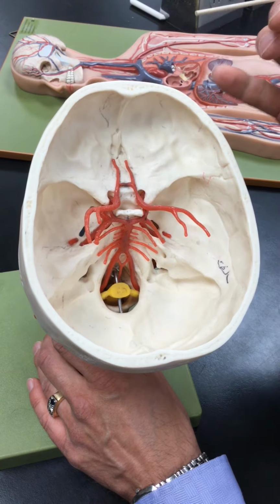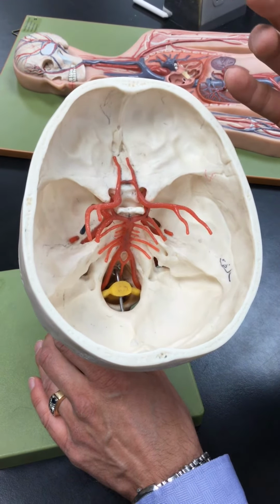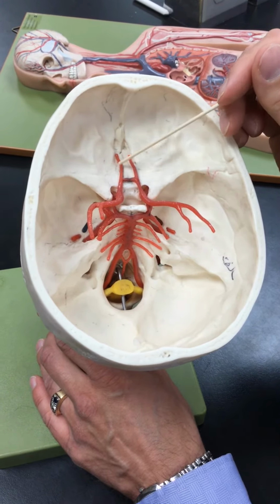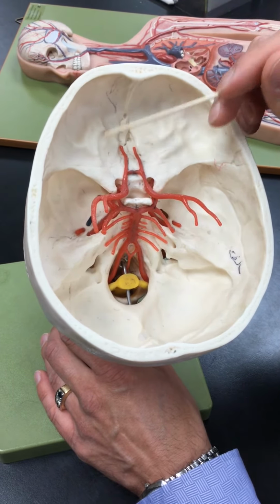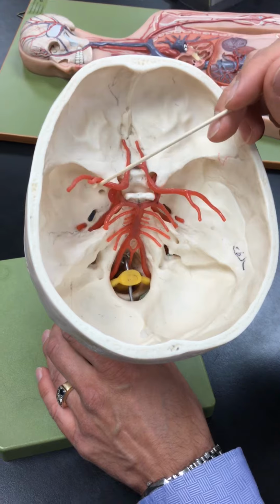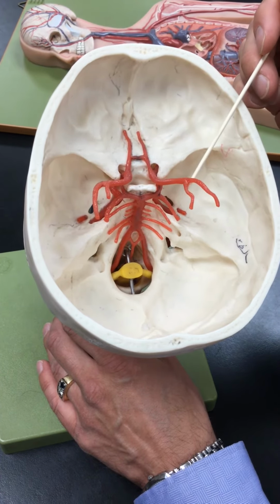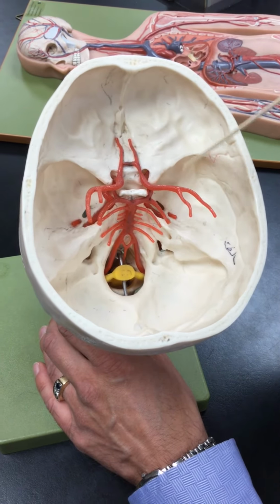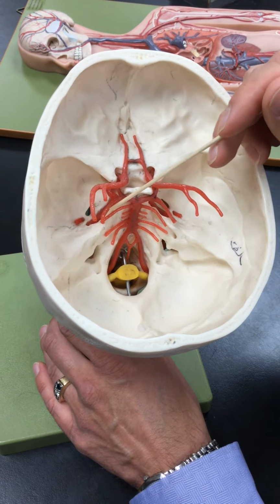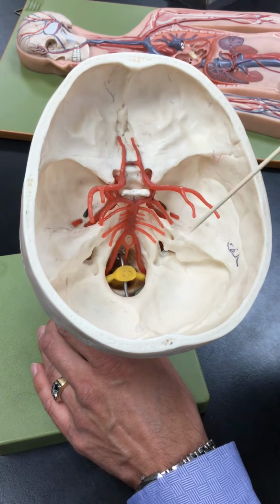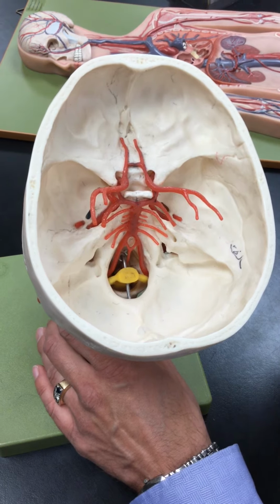Now your brain is going to want blood, specifically the cerebrum. So we have these 2 arteries, which are called the anterior cerebral arteries, giving blood to the brain. This one and this one are the 2 middle cerebral arteries going to the middle of the cerebrum. And here we have the posterior cerebral arteries. And that's it for this model.